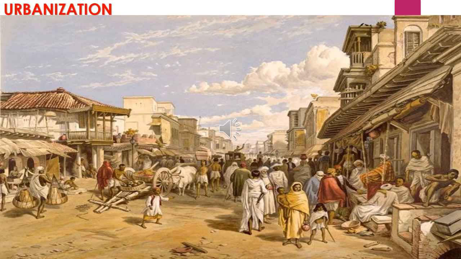Indian cities fulfilled a variety of diverse and overlapping roles in the economy. The large cities were centers of manufacturing and marketing, banking and financial services.